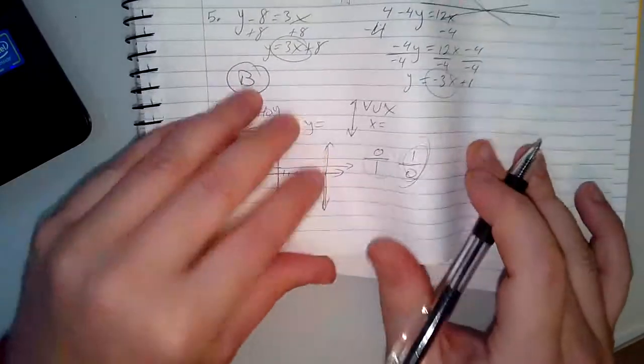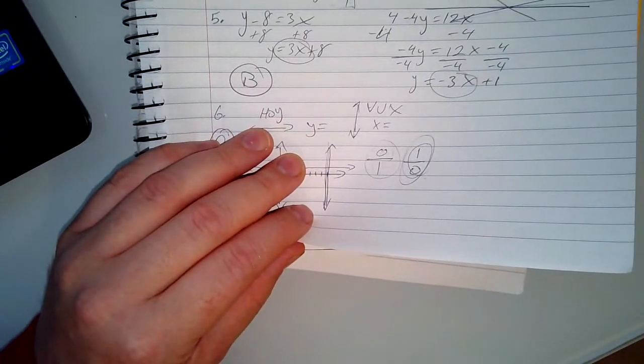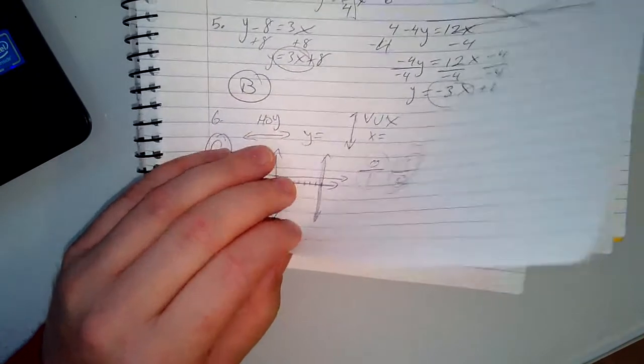All right, number 7 says, which of the following systems represents a pair of lines that are perpendicular to each other? Ooh, all right. So I'm going to hit pause real quick, one second, get my stuff organized.